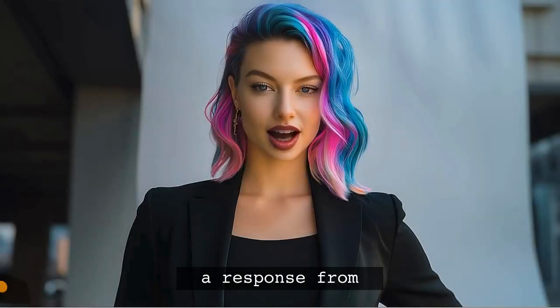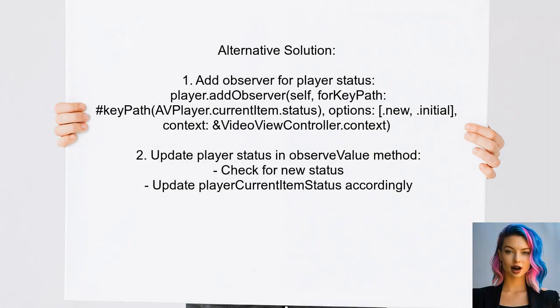Now, let's see a response from a different user. An alternative solution provided by another user suggests enhancing the smoothness of video scrubbing by observing the player's status. They recommend adding an observer to the AVPlayer's current item status, which helps manage the player's state effectively.